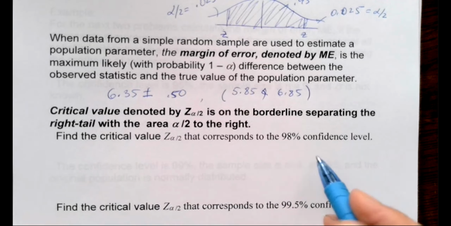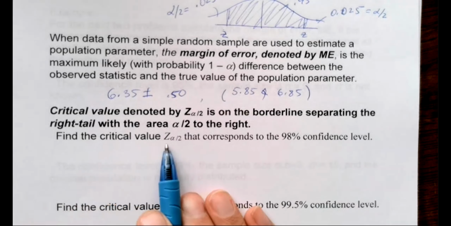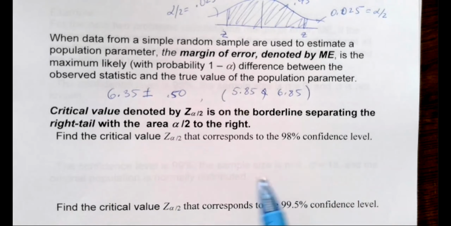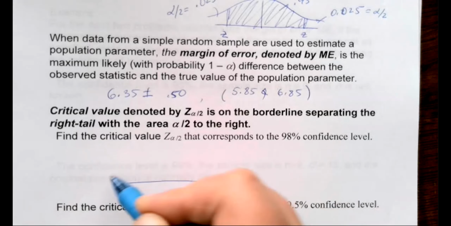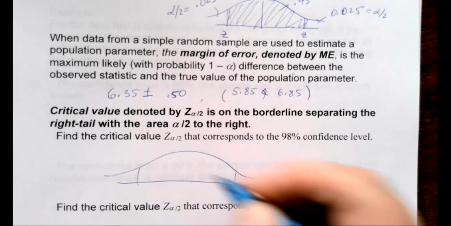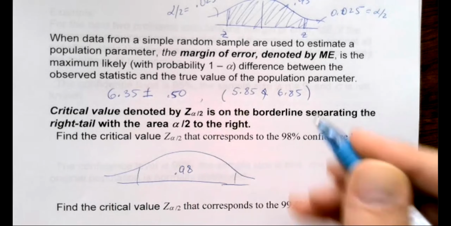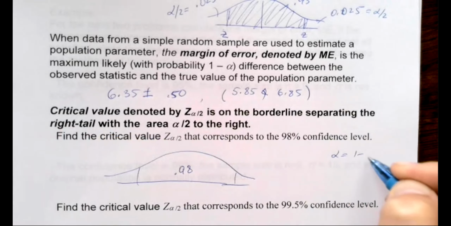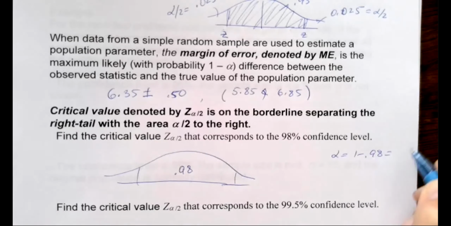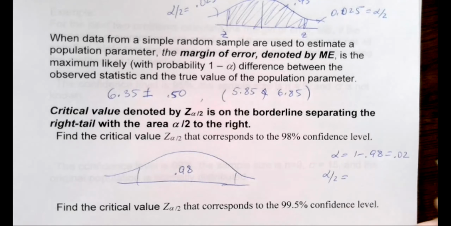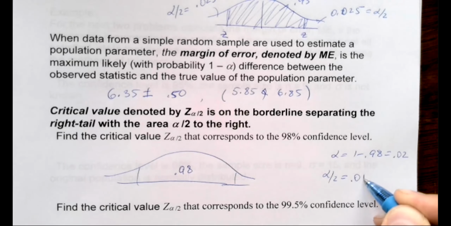So if we're talking about the critical value Z of alpha over 2 that corresponds to the 98% confidence level, that means we are looking for the values that separate. From here, alpha is 1 minus 0.98, so that's going to give us 0.02. Alpha over 2 is half of it, which is 0.01.